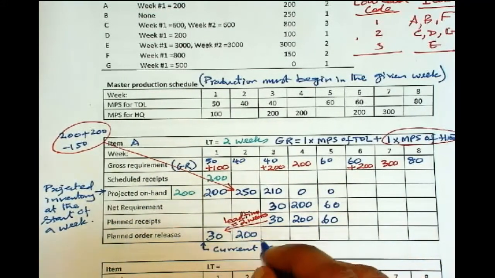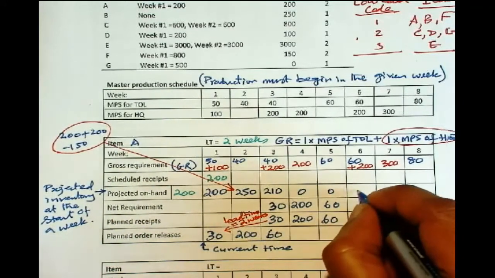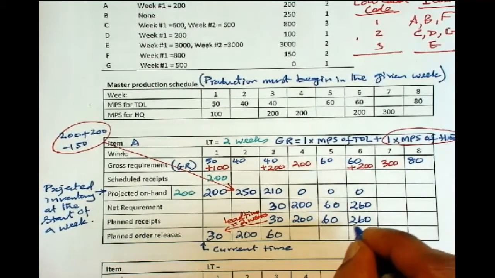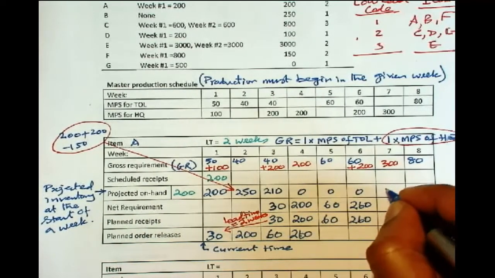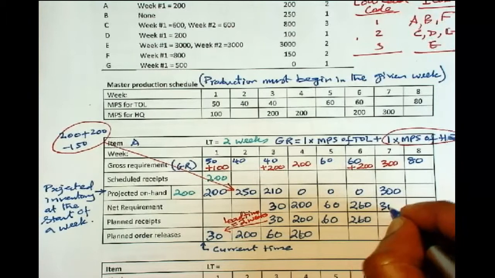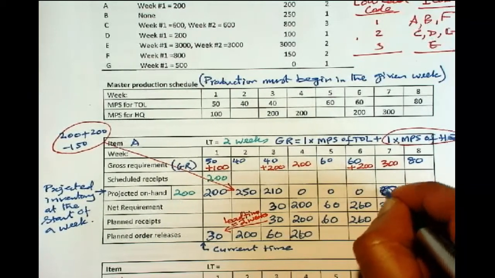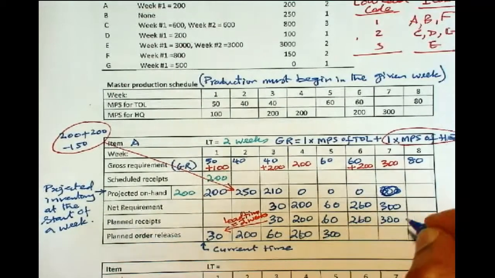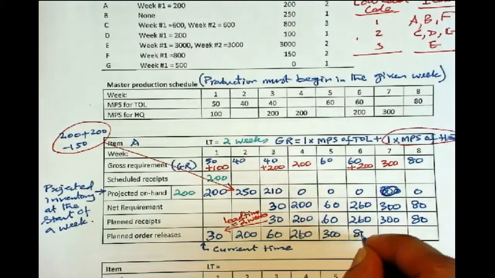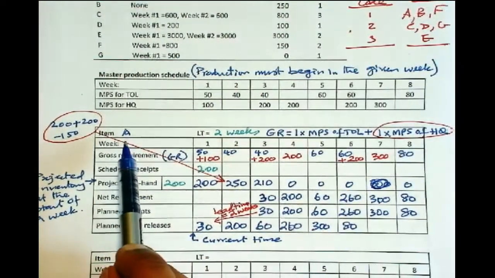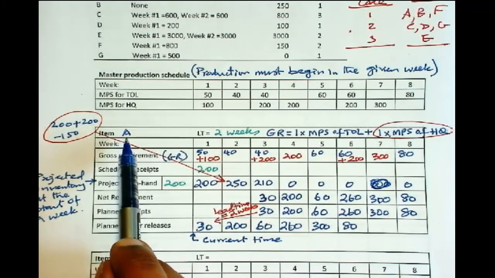So you have to order 2 weeks ahead. And then 260, 2 weeks ahead. And then 300, sorry, this is 0. 300, 300, 0, 80, 80, and 80. So that completes the computation, the MRP computation for item A.